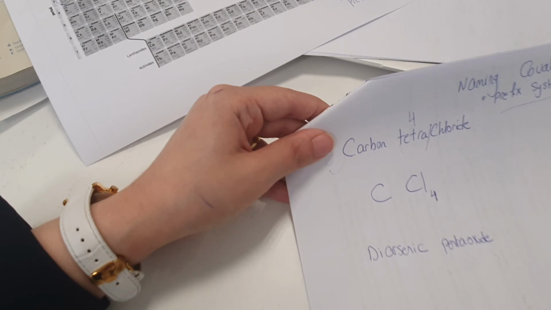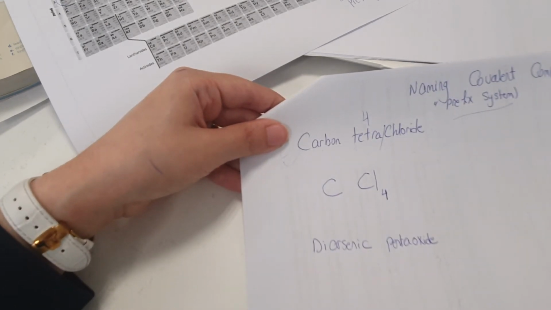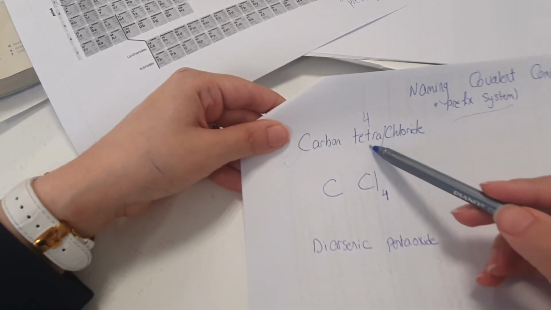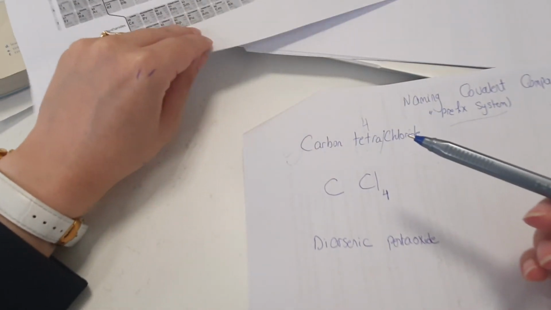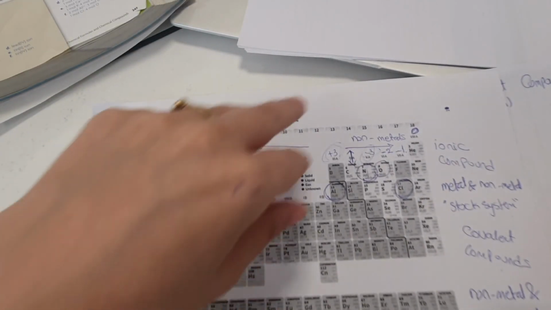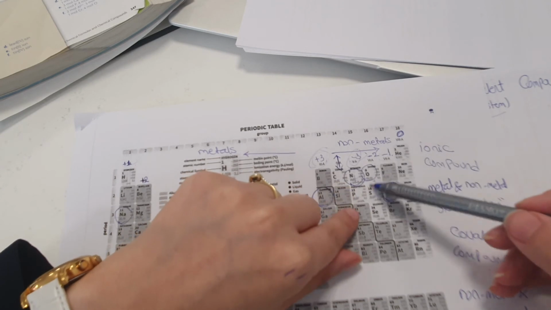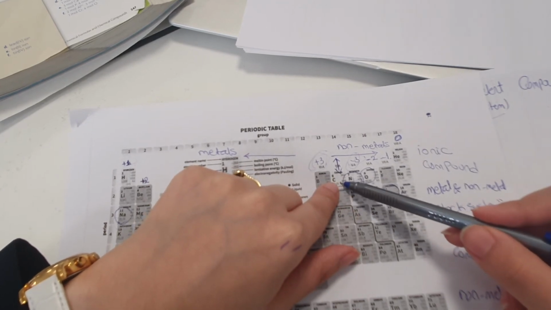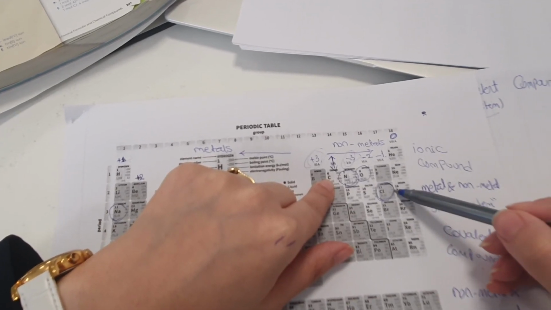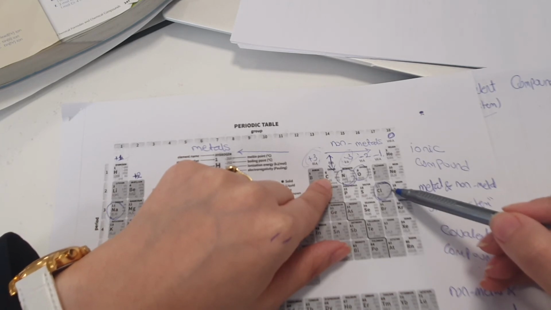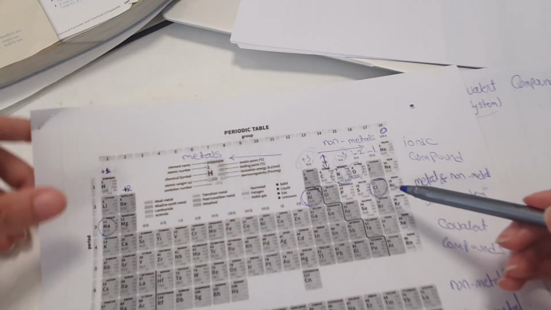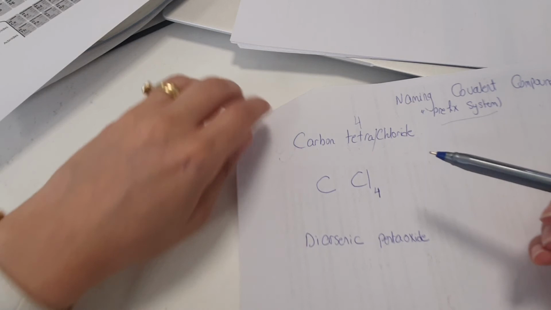Now how do I know it is covalent and not ionic? First, you mention the prefix tetra, following the prefix system. Secondly, where's the carbon? Here, non-metal. Where's the chloride? Here. Also, it's a non-metal. So you are following the prefix system, which is adding mono, di, tri, and so on.